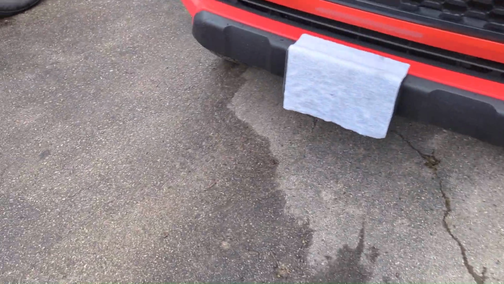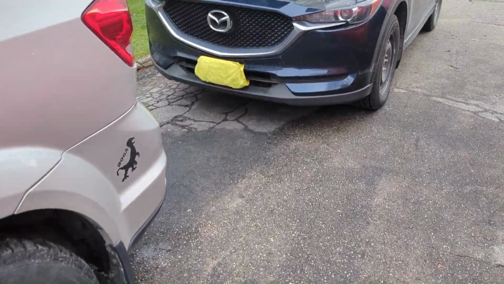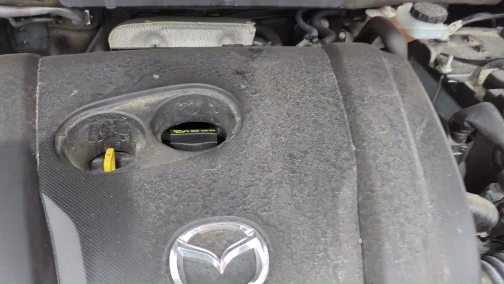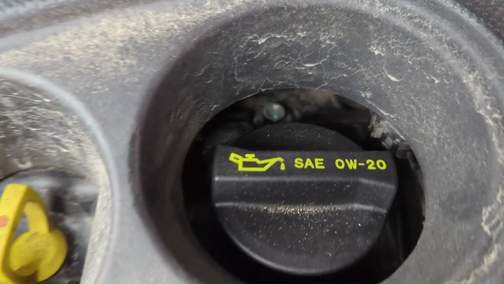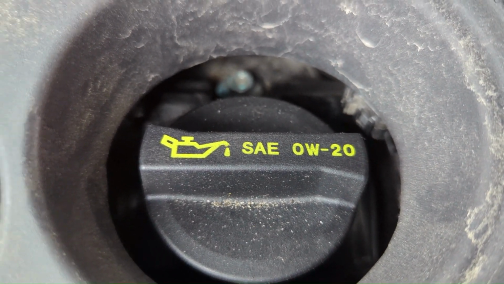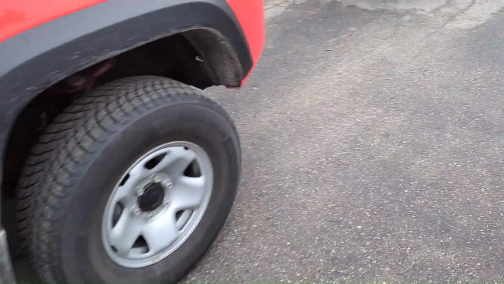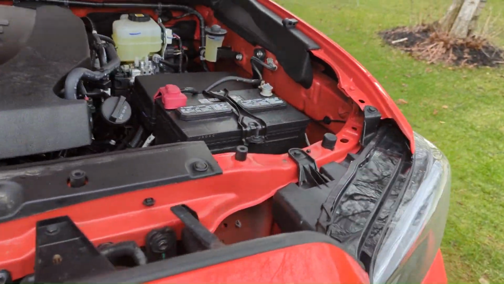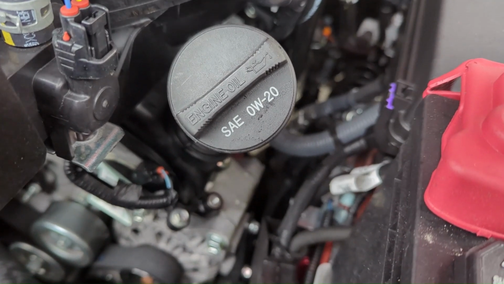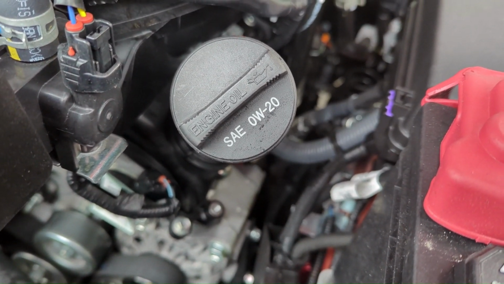Over here we have a 2018 Mazda with a 2.5 in it. And they're telling you 0W20. And here we have a 2023 Tacoma TRD Pro off-road one with a 3.5 in it. And Toyota's telling you 0W20 as well.